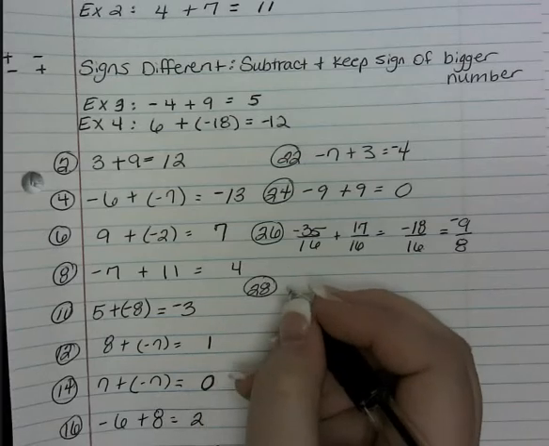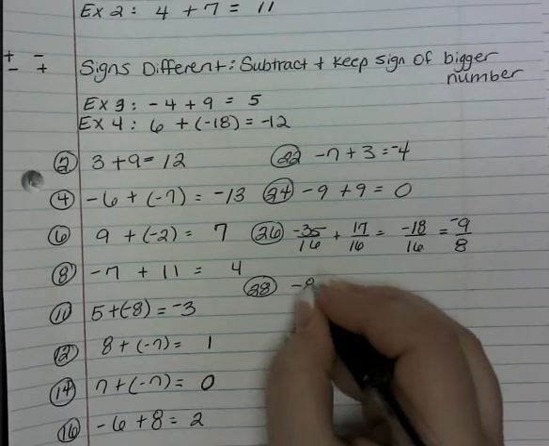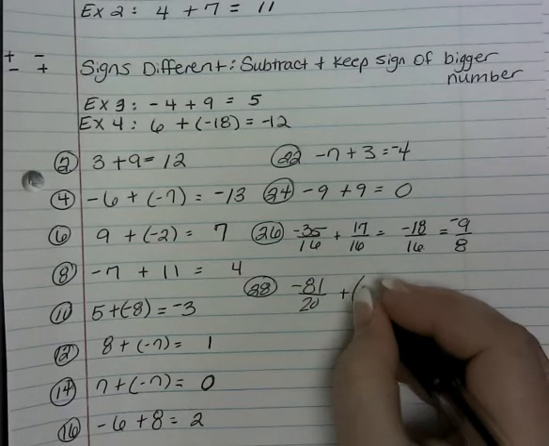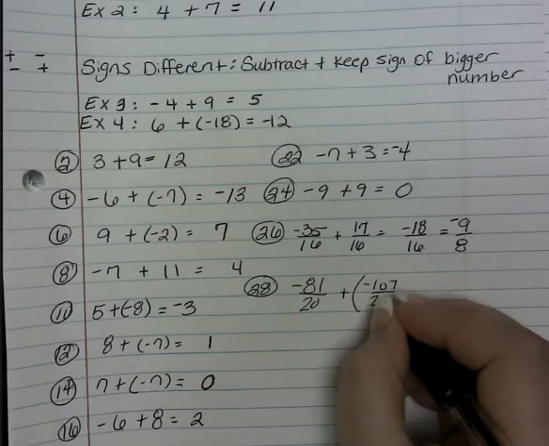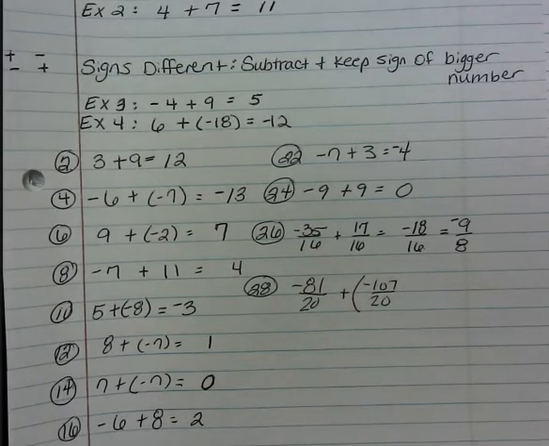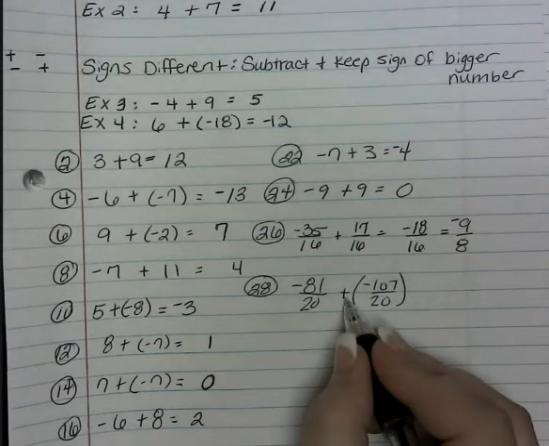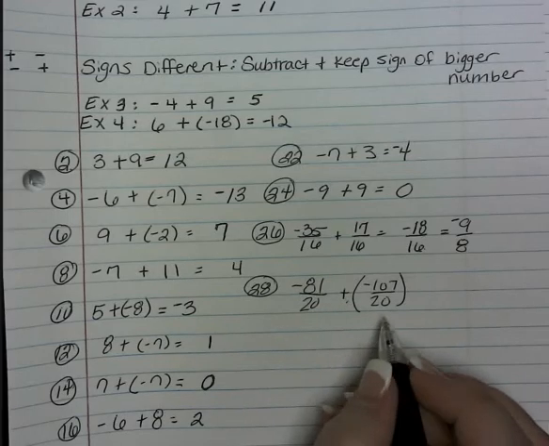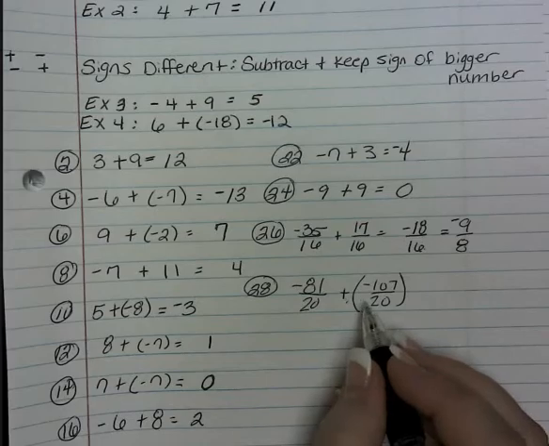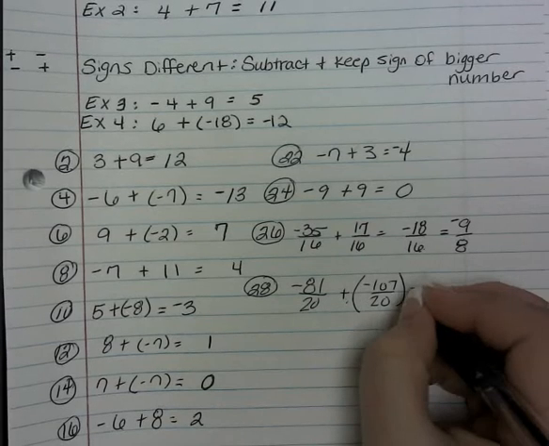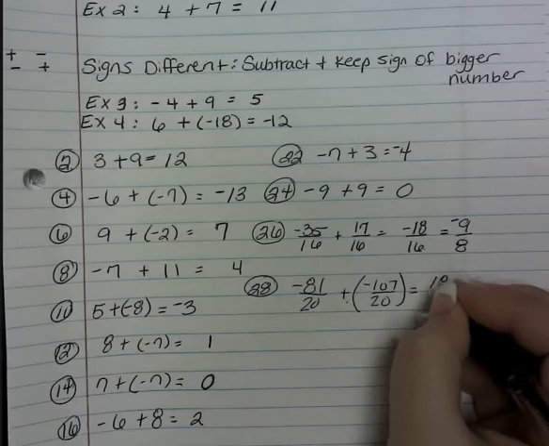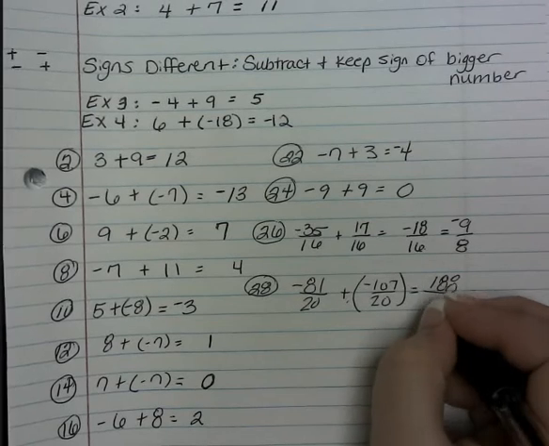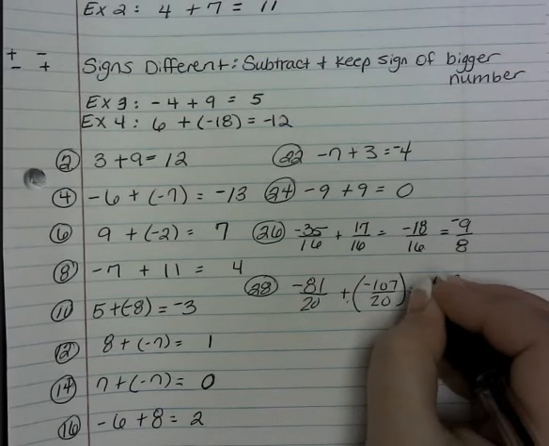Problem number 28. I've got negative 81 over 20 plus negative 107 over 20. So you're adding, and for the first time in a long time, they've given us one where your signs are the same. So if you look at your rule for what happens when your signs are the same, that tells us that you add those numbers together. So that gives us 188. And then keep that 20.